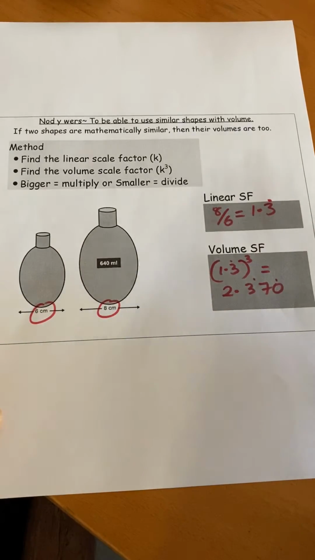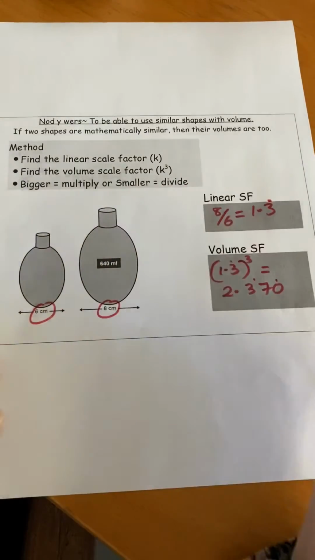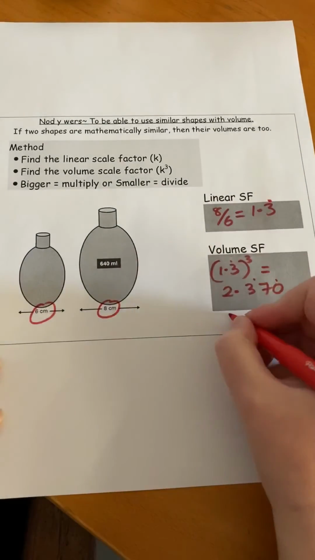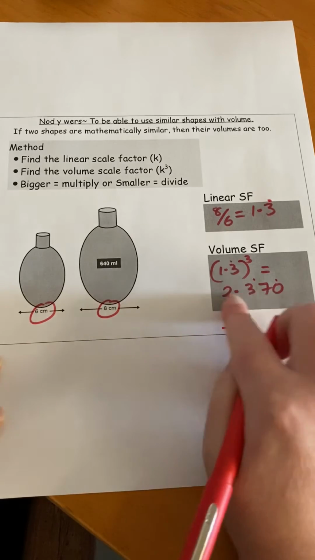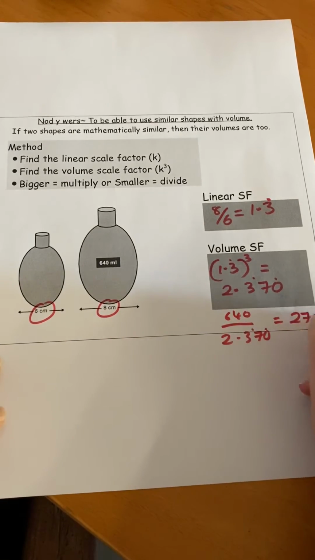Now, to find our smaller volume, that's what it's asking me to find. Smaller means divide, okay? So I'm going to take my 640, I'm going to divide it by my scale factor, which we just worked out. Chuck that all in on your calculator, it gives you 270, and we are in millimetres.